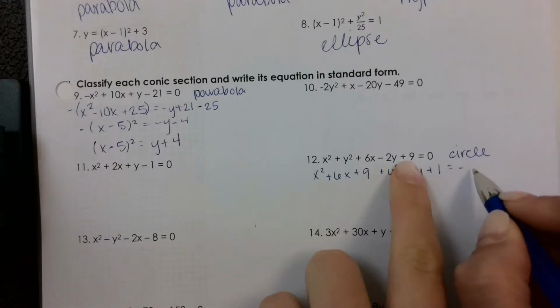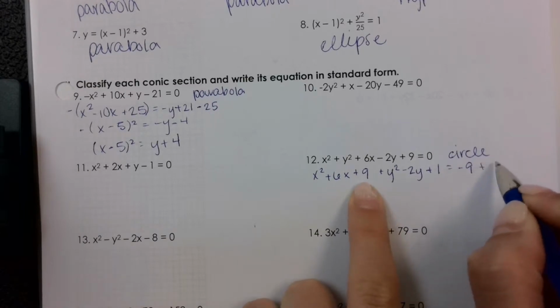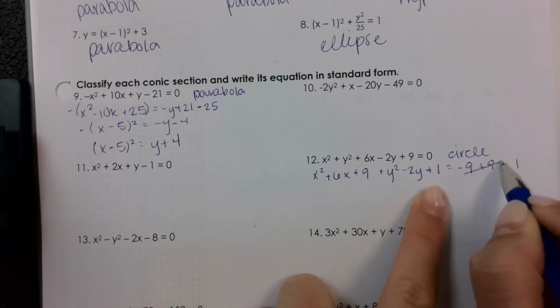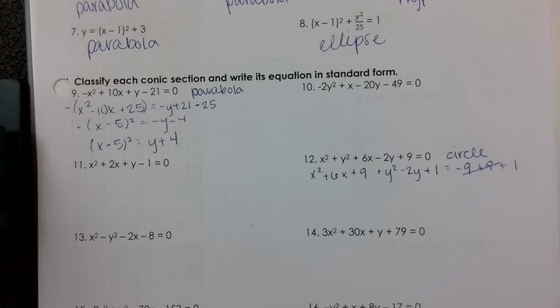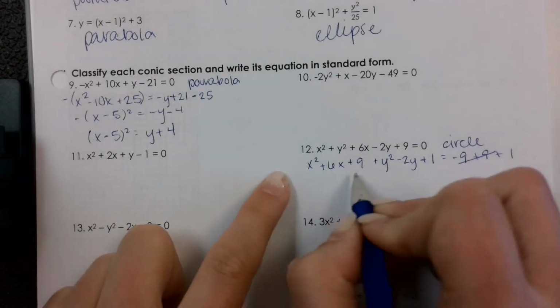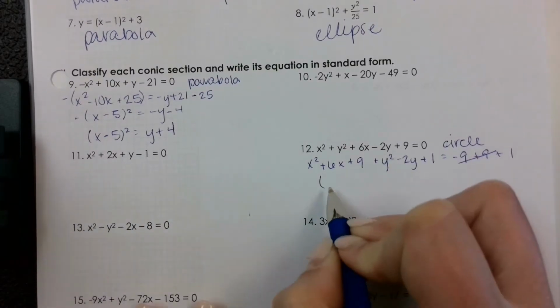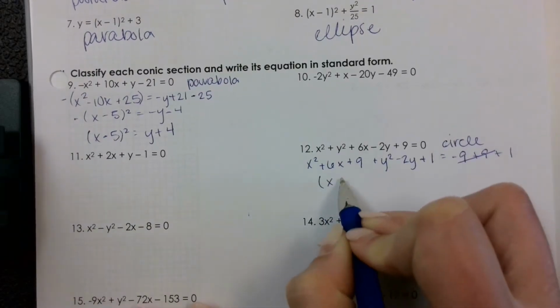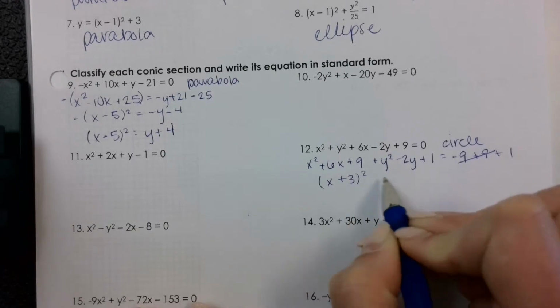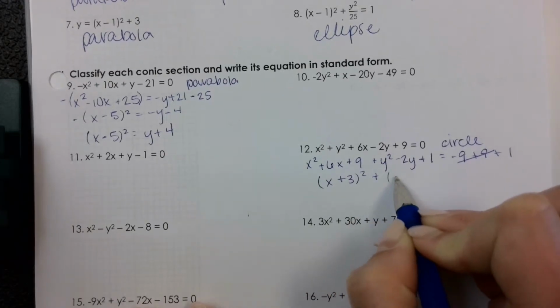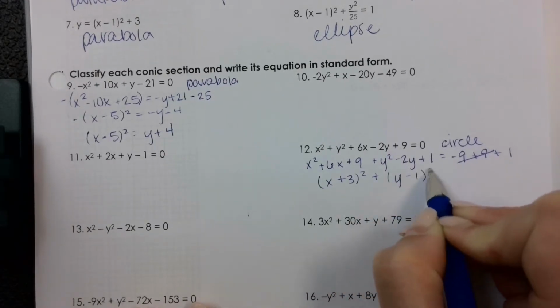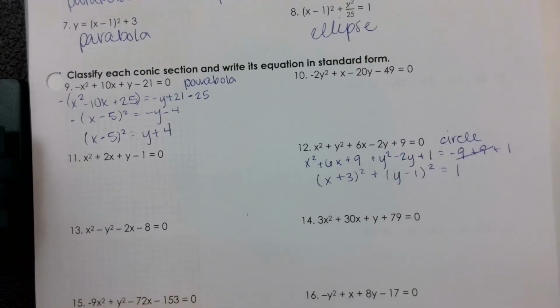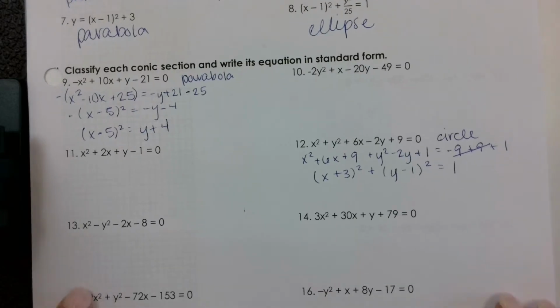I'm moving that 9 over from here, and then we have to add a 9 from here and add a 1 from here. So the 9's cancel and we're just left with 1 on that side. Is that okay? Okay. So from the x's, what is that going to factor into? X plus 3 all squared. And for the y's? Y minus 1 all squared equals 1. And that's it. Is that okay? Do we need to do any more together?